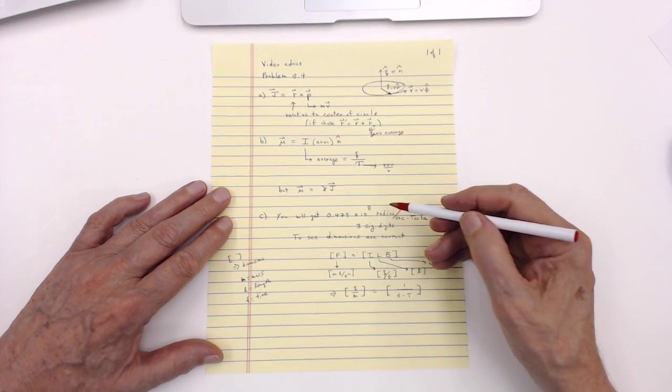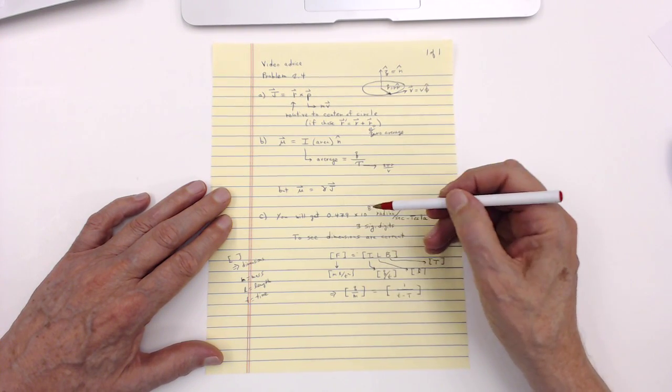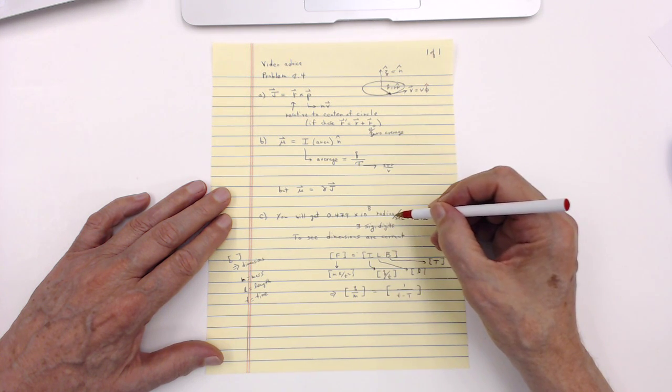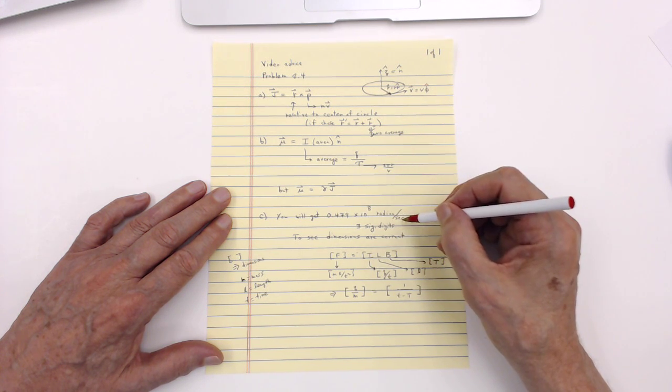In part C, you'll quickly get 3 significant figures of 0.479 times 10 to the 8th. And the units here are interesting. You might imagine you'd have coulombs per kilogram. That's the same as radians per second Tesla.